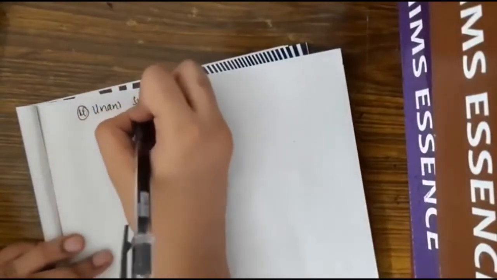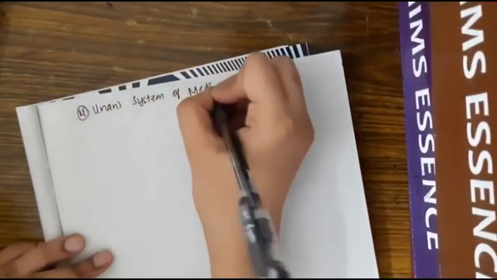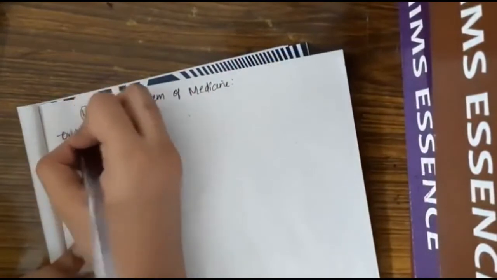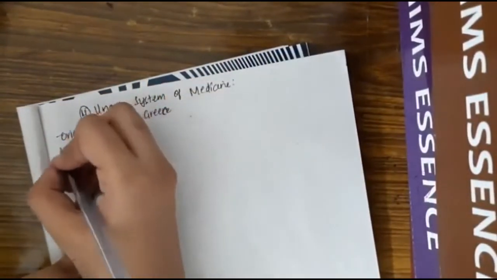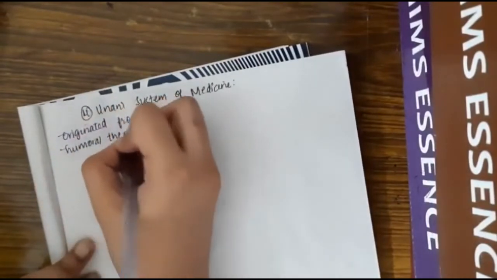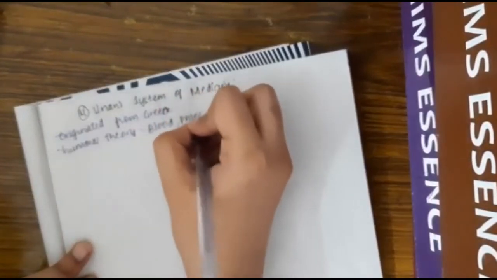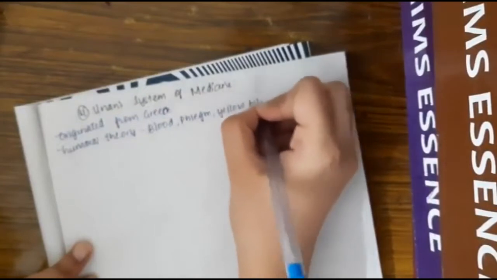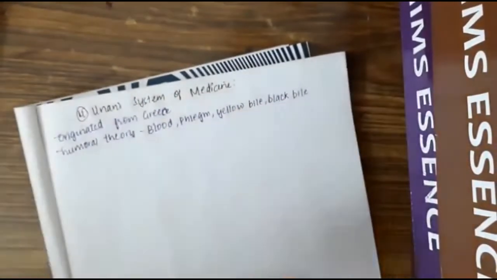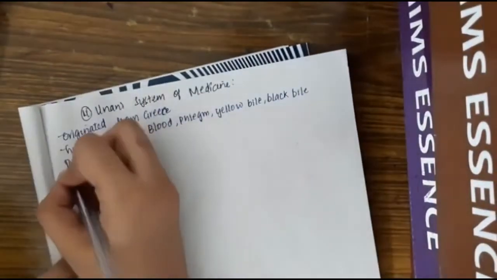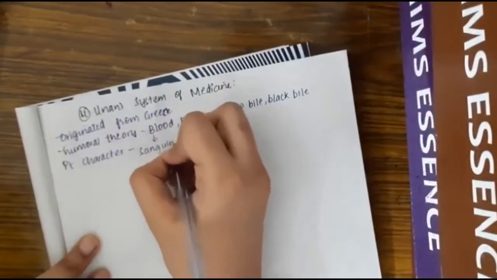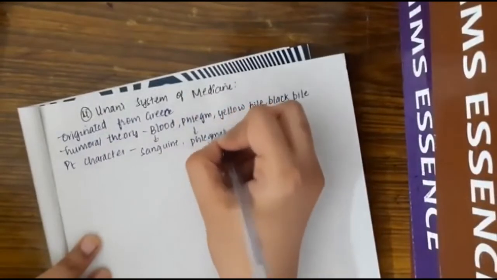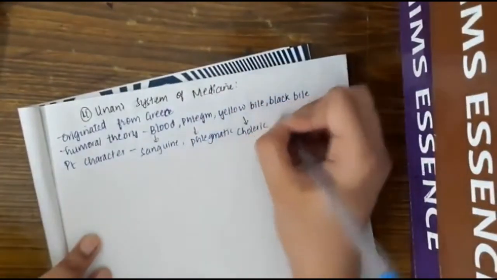Then we have the fourth system of medicine, which is Unani system of medicine. Unani system of medicine originated from Greece. This includes humoral theory, that means blood, yellow bile and black bile. So the patient's character is divided based on these as sanguine, phlegmatic, choleric and melancholic.